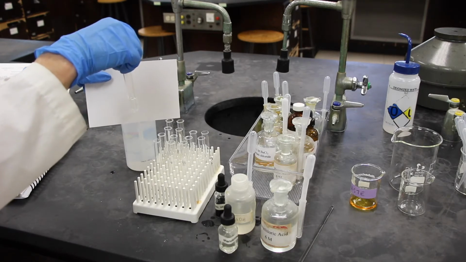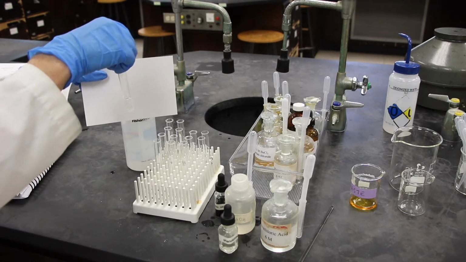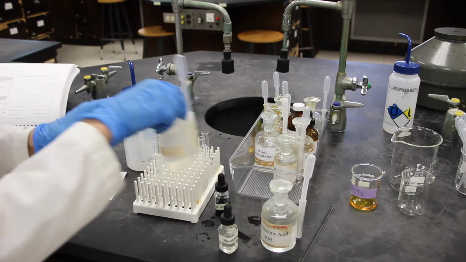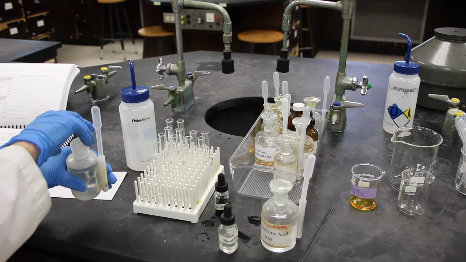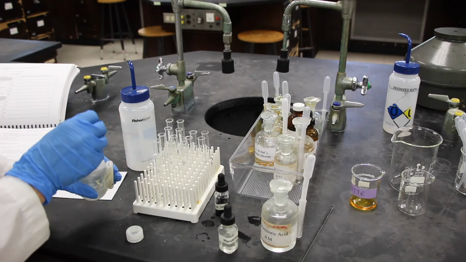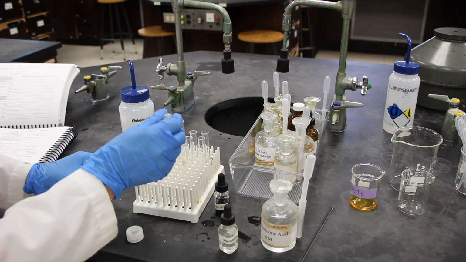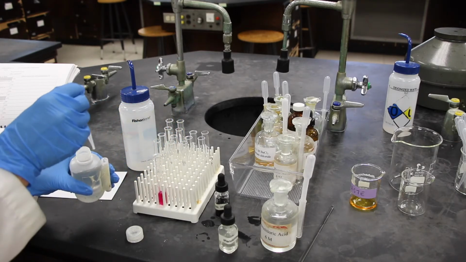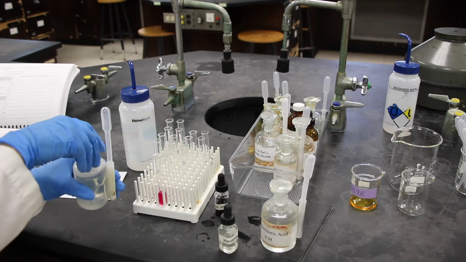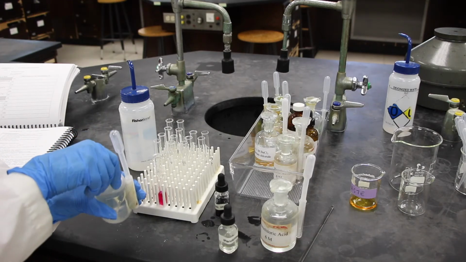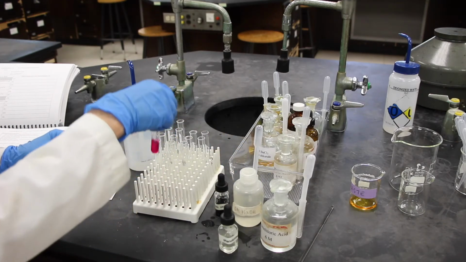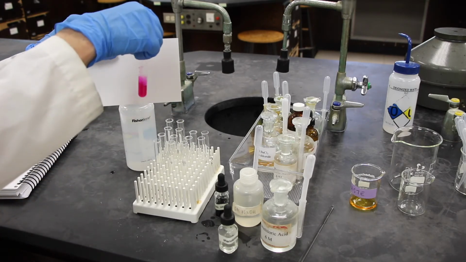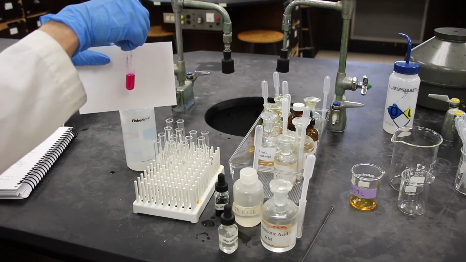And now we are going to add 2 drops of sodium hydroxide. And we'll give this a little mix. And you can tell whether it's in its acid or base form here.